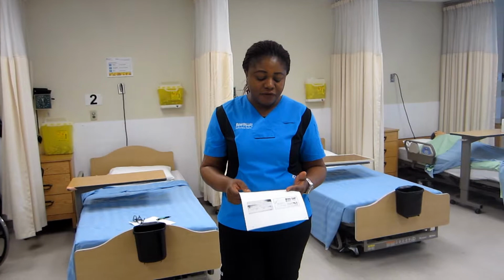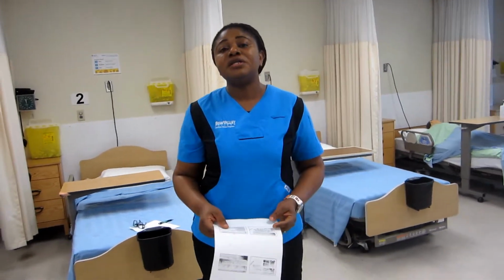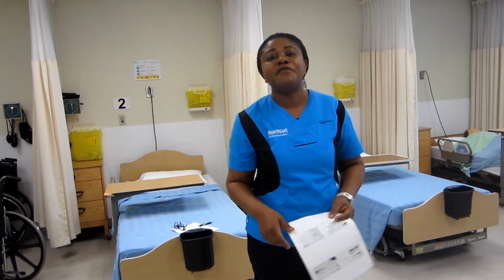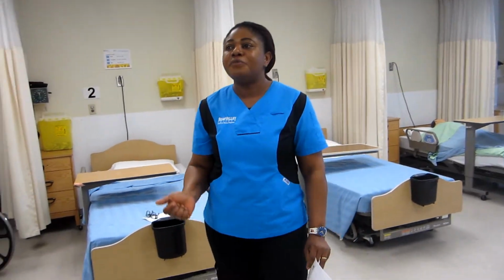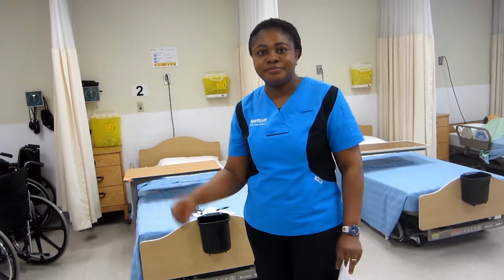What is patient transfers? Patient transfers involve moving a patient from one surface to another. This could include moving a patient from bed to stretcher, from bed to wheelchair, from bed to chair, from wheelchair to toilet, and vice versa.